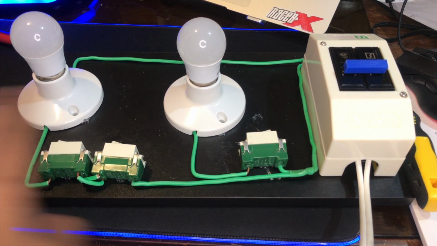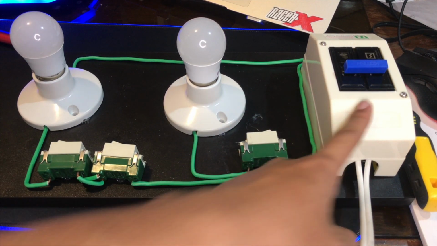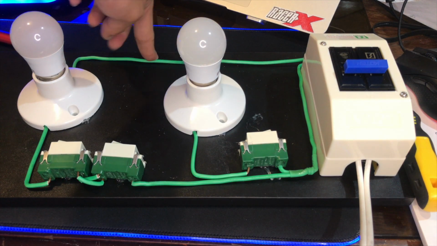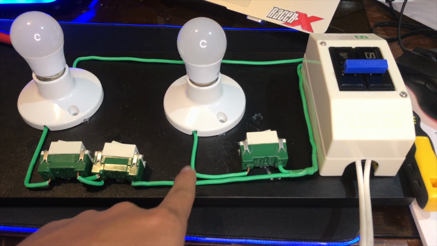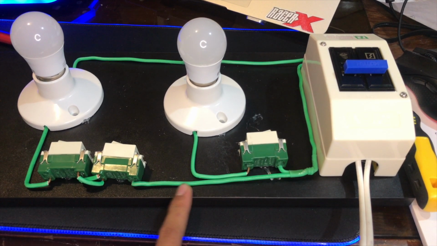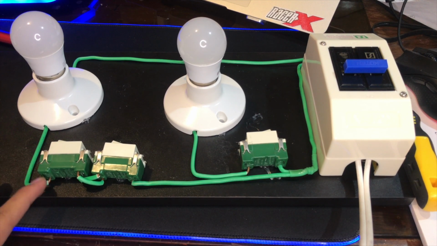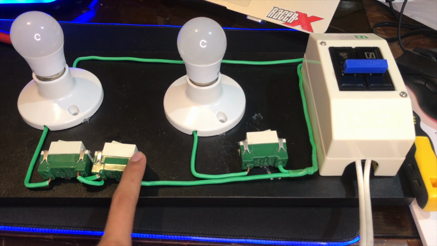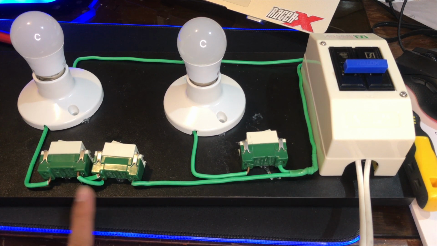This is a parallel circuit because we have only one source, so I tap from the source and the return line. In this concept, this is the common port here, and this is the common port, and these here are the independent ports that I connected to each other.